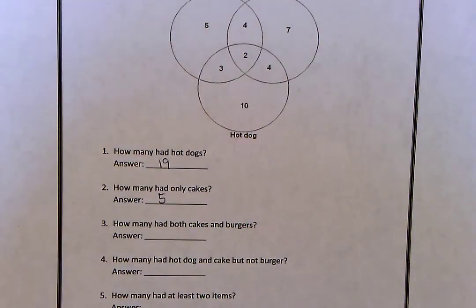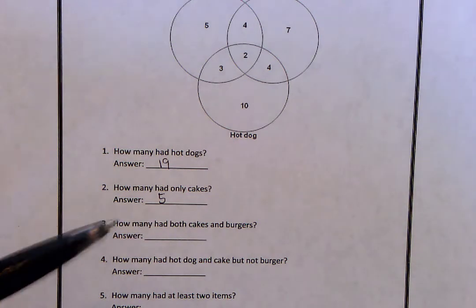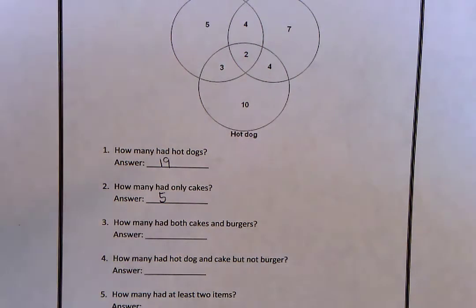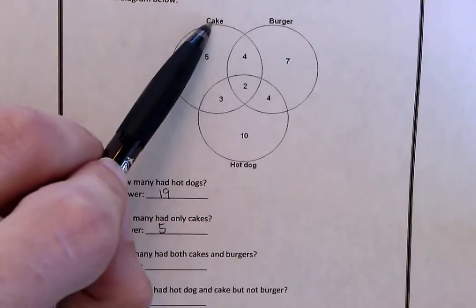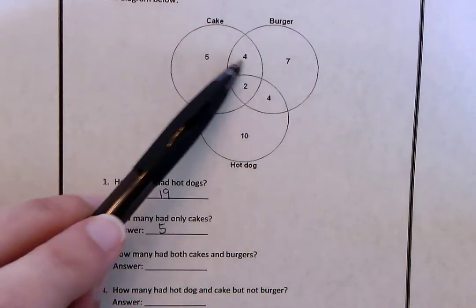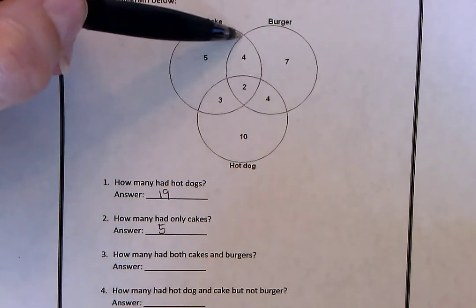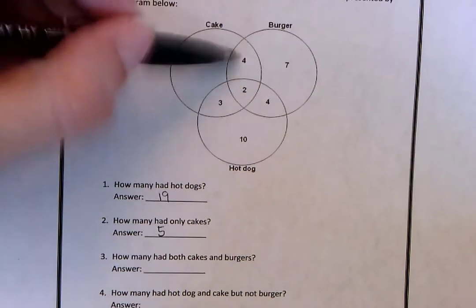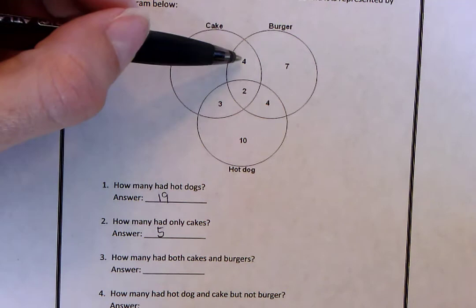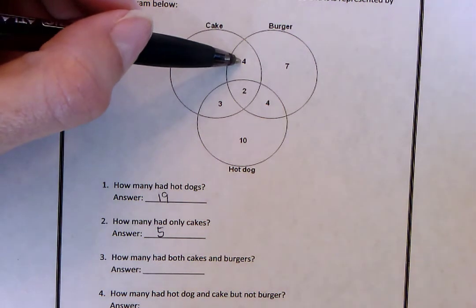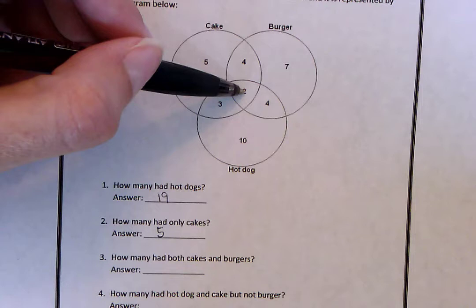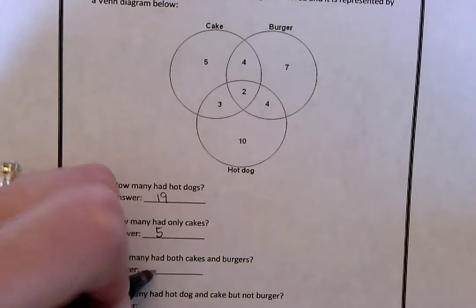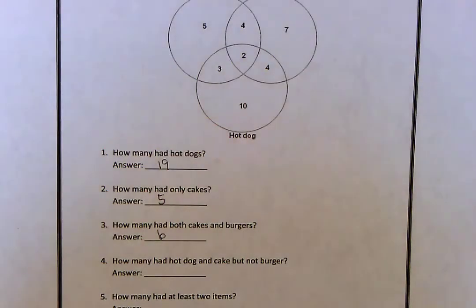How many had both cakes and burgers? So look at the intersection of where the cake circle and the burger circle intersect. So here's the cake circle and the burger circle. Where they intersect is this whole area right here, the 4 and the 2, okay? So 6 people had both cakes and burgers. So that's right there, we got 6 people. So you're going to put a 6 down there.